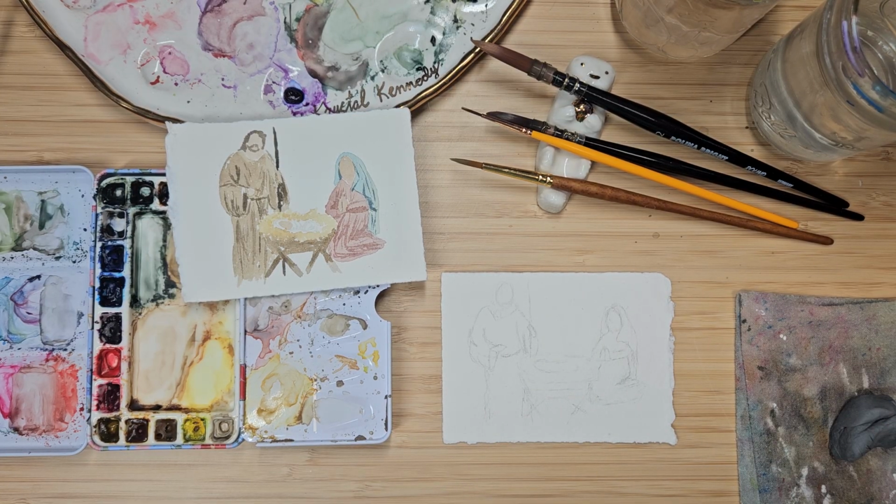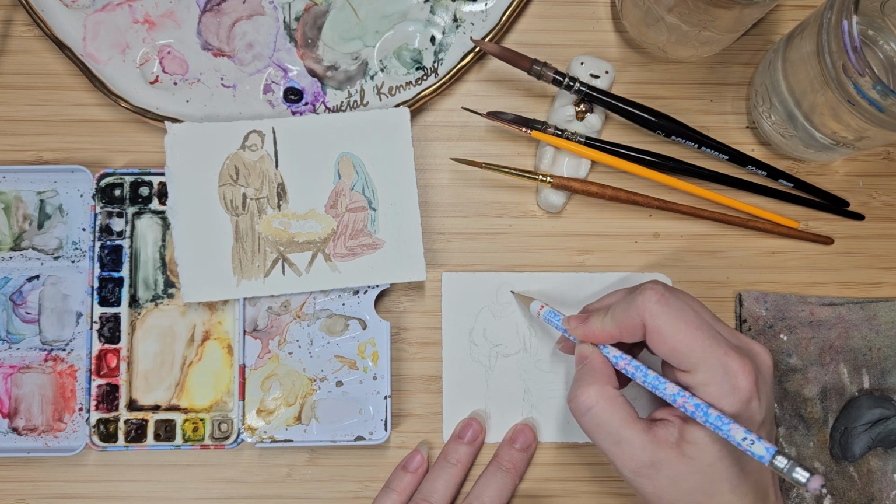Whoops, oh, my pencil's losing its lead. This one, eraser doesn't cover it. Okay, but anyway, yes, enough detail just to give the impression of what's going on in this photo.